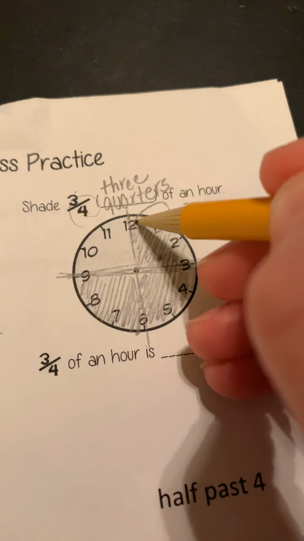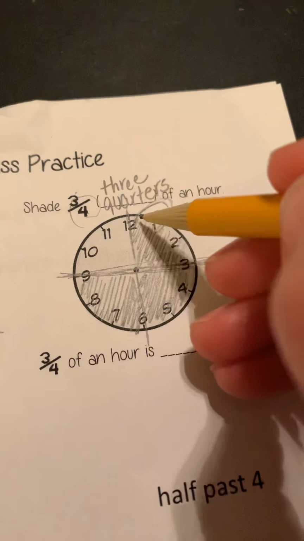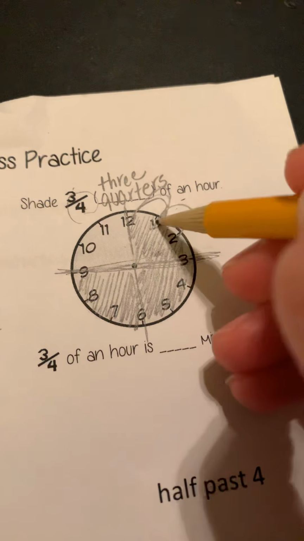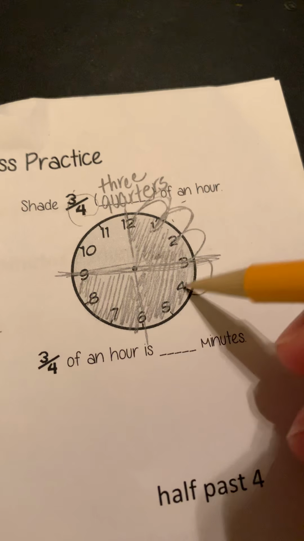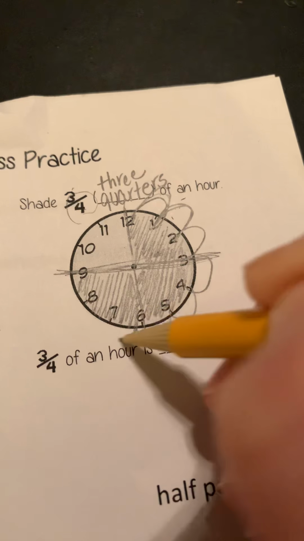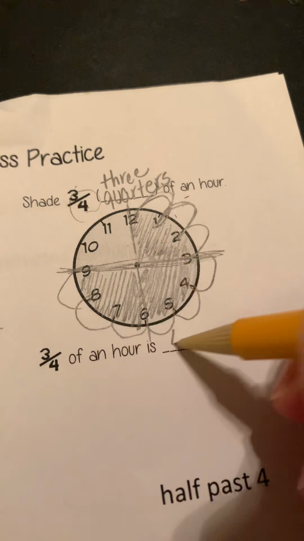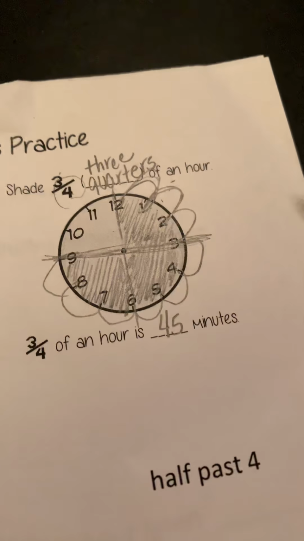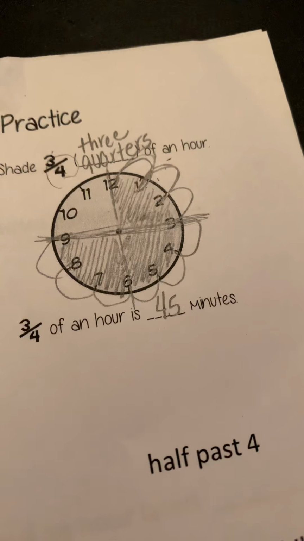Well, let's count together. Everyone, I want y'all to jump and count by 5s. 5, 10, are y'all jumping? 15, everyone should be counting. 20, 25, 30, 35, 40, 45. So 3/4 is 45 minutes.